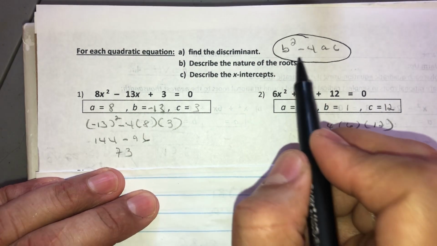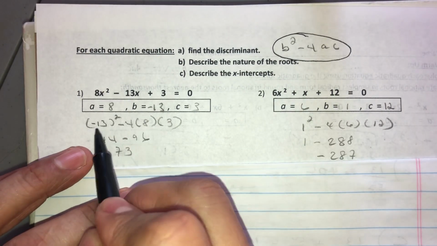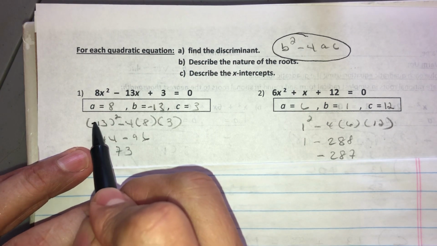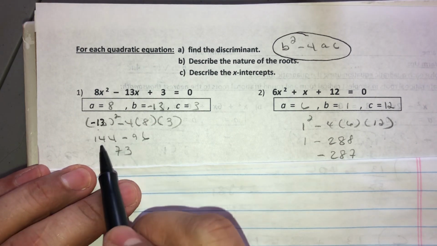So I'm just going to use the inside part of the radical to find the discriminant. So it will be negative 13 squared. See, I put it in parentheses because that's negative. Minus 4 times 8 times 3. Once I solve, I get 144.